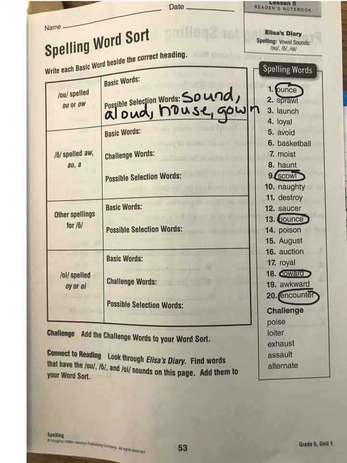Okay. Now let's look at the next one, which is our spelled AW, AU, or A.